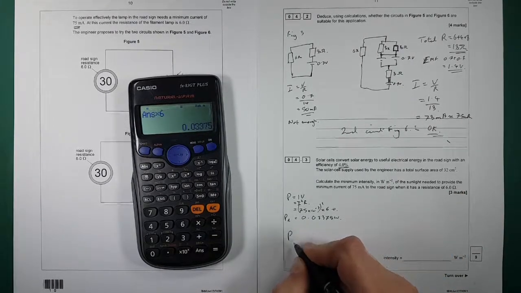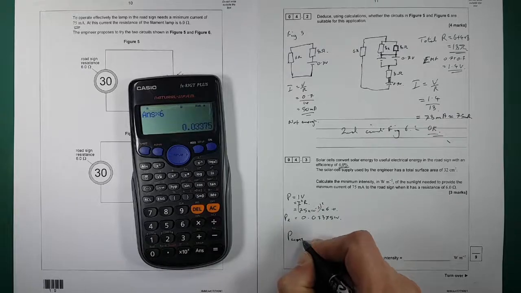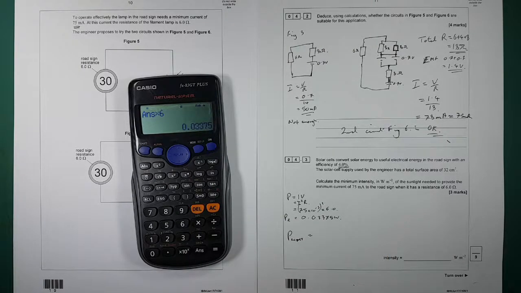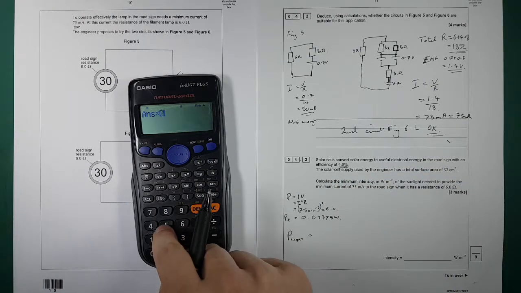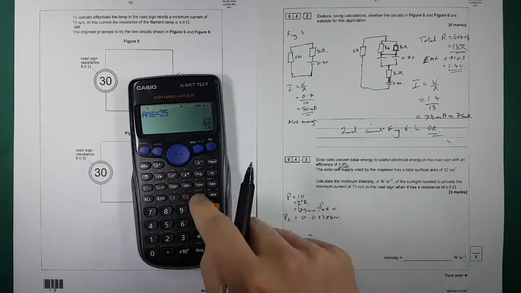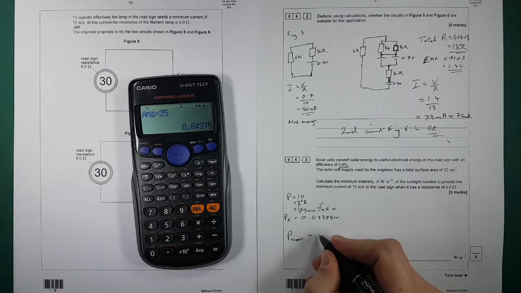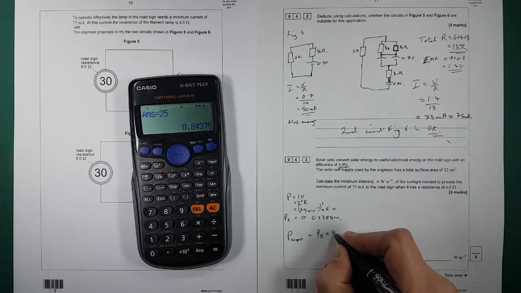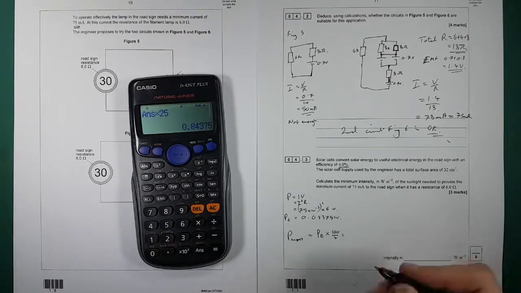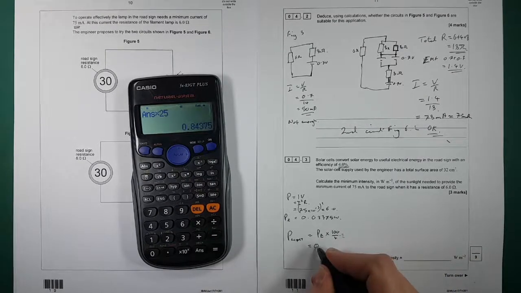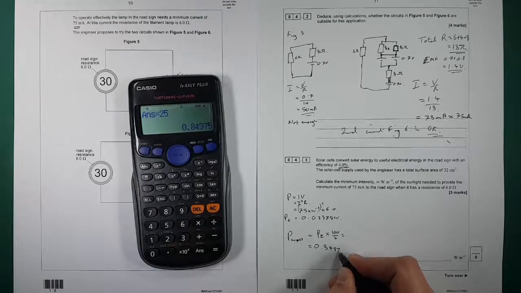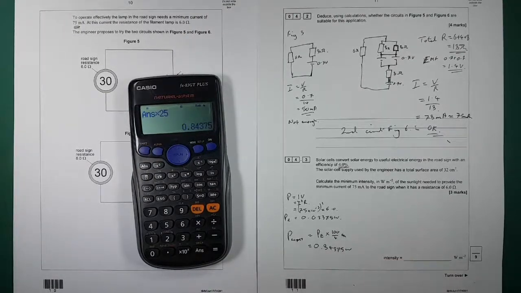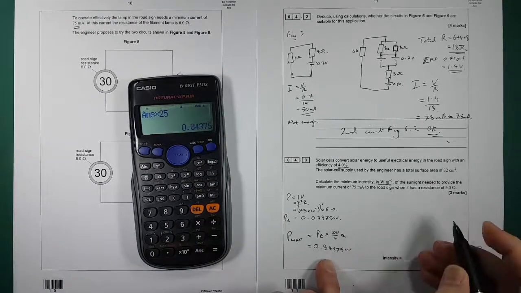We don't need to worry about any of that. So the power of light, the solar power, then has to be, that is 4% of it, so we need to times that by 25. The solar power is equal to power E times 100 divided by 4, which is times 25. So that's 0.84375 watts. Okay, so that's the power delivered to the light. Now we need to work out the intensity.